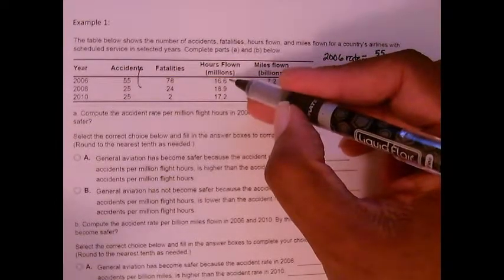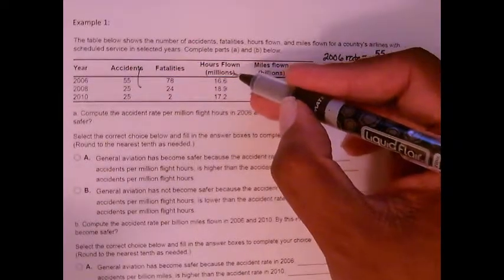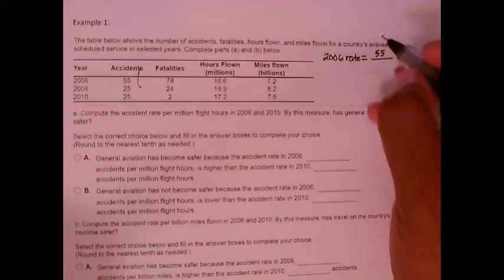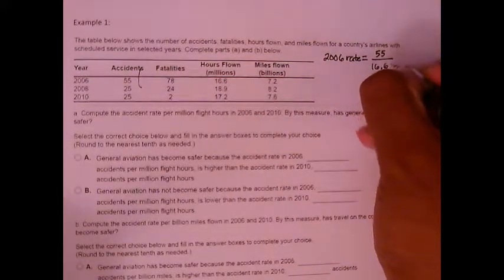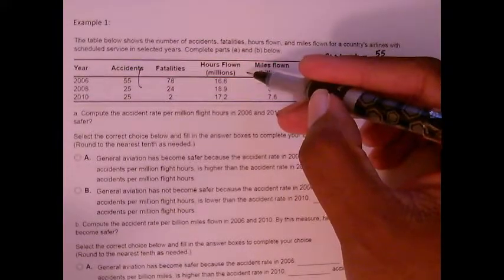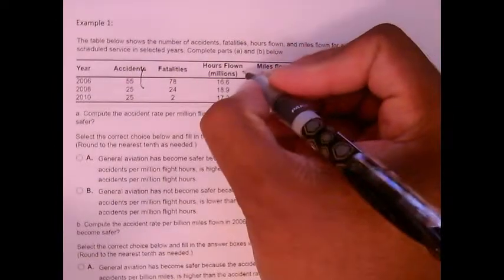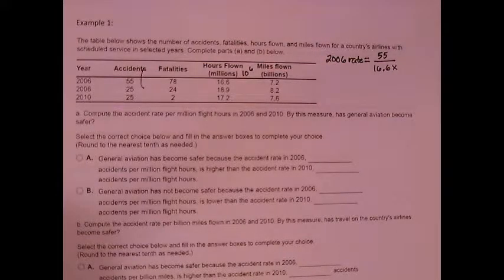In 2006, the number of hours flown was 16.6. But keep in mind, it does say that it is in millions, so this will be 16.6 times, for millions, 10 to the 6th power, because millions has 6 zeros in it.